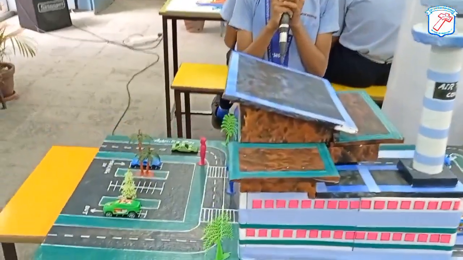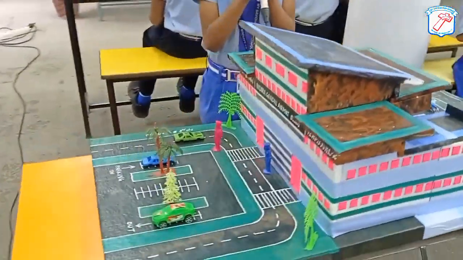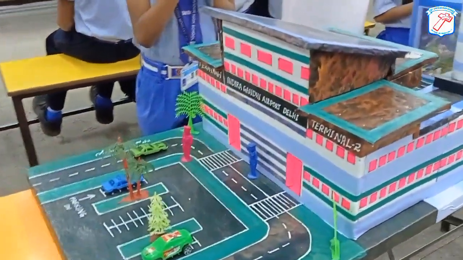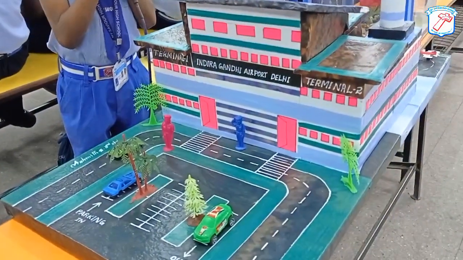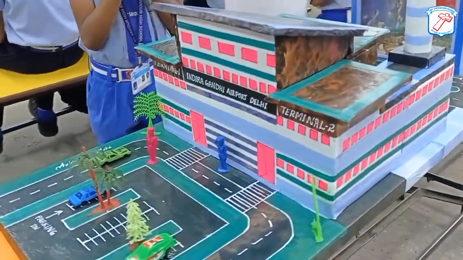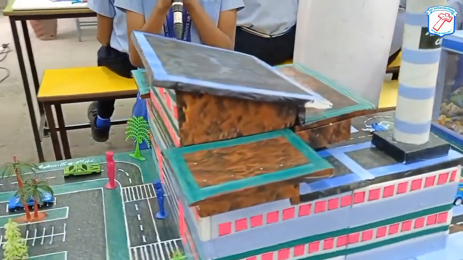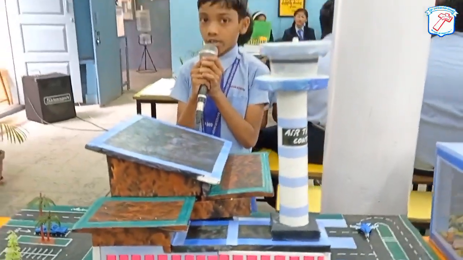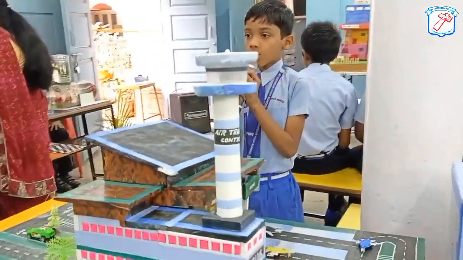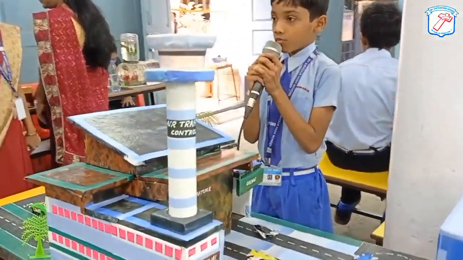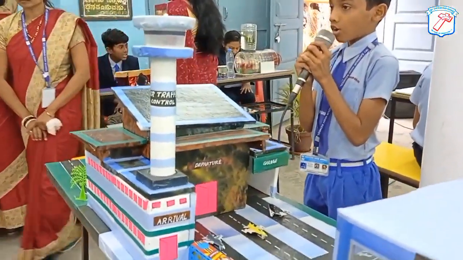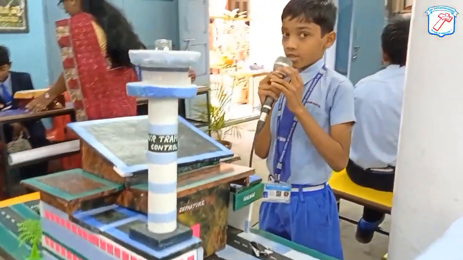Airport is also called air terminal, airfield or aerodrome. In an airport, a flight which moves from one city to another city is called a domestic flight. A flight which moves from foreign countries is called an international flight.